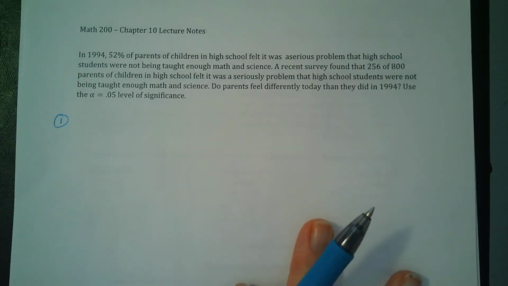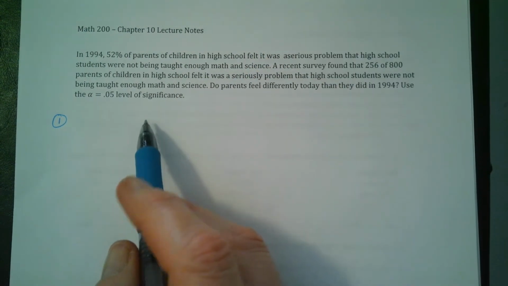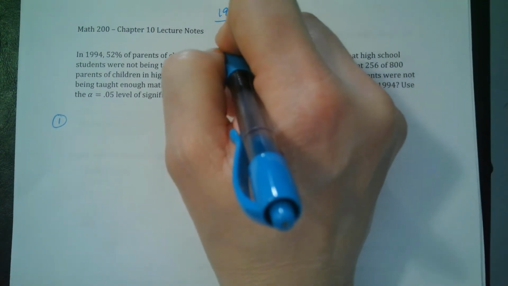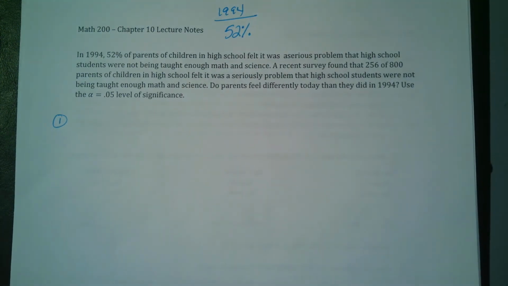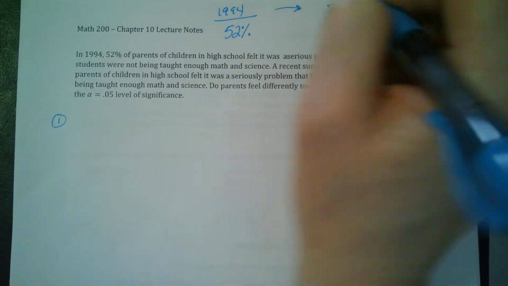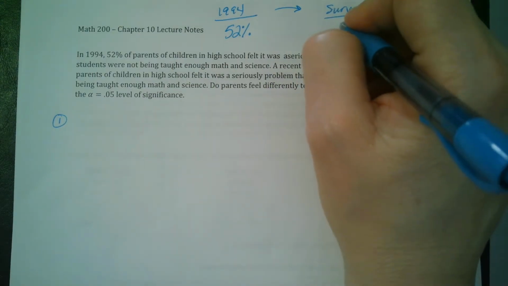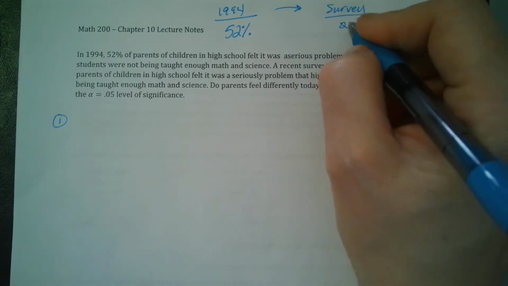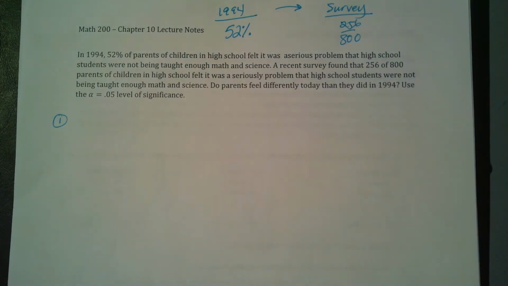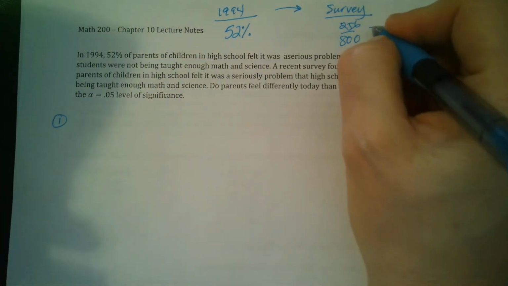So let's just quickly jot down some data that we have up here before I even get started. Okay, so back in 1994, 52% of parents felt that math and science wasn't being taught enough. Now, we're going to fast forward into the future and do a recent survey. And we found that 256 of 800 parents felt that teachers weren't teaching enough math and science. Well, when I put that into my calculator, I'm getting that is closer to 32%.